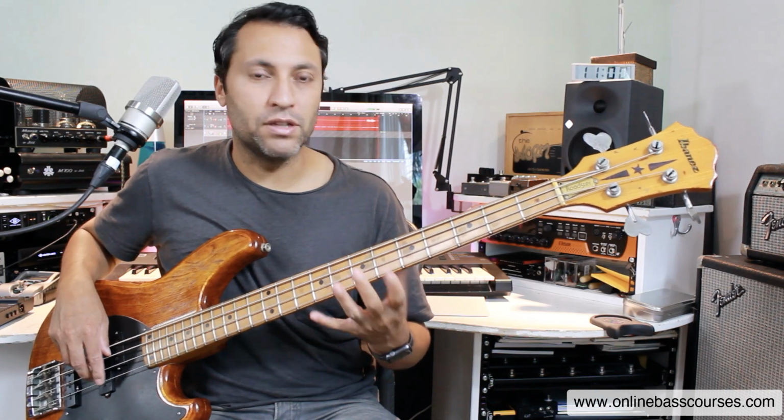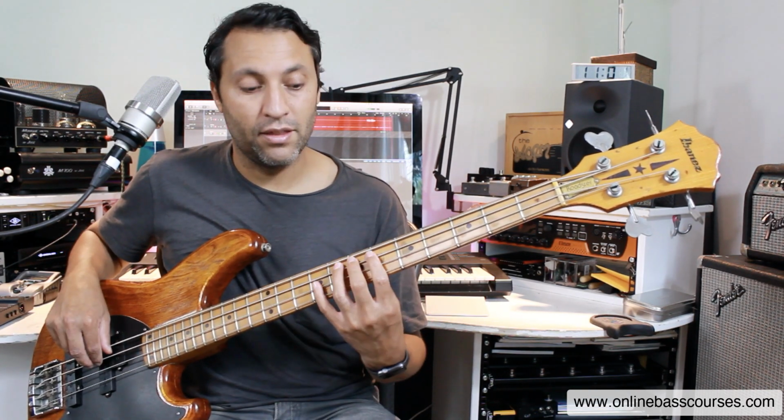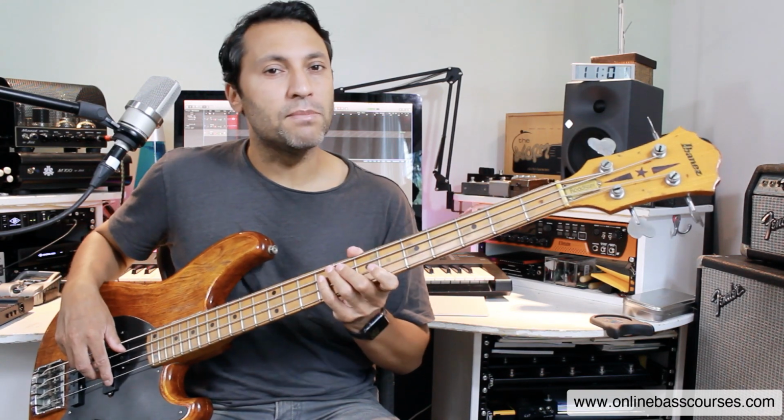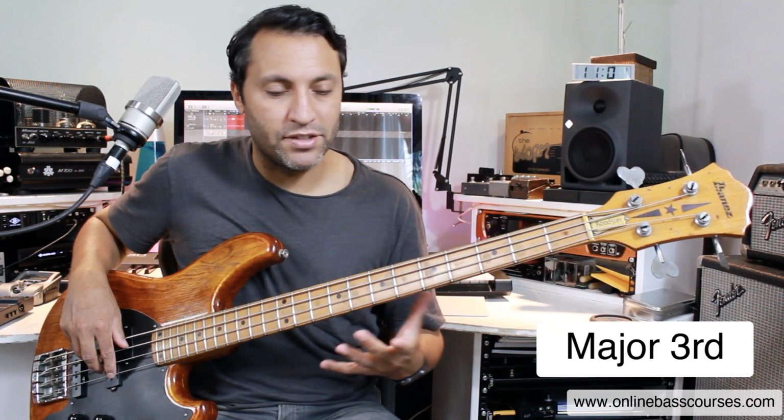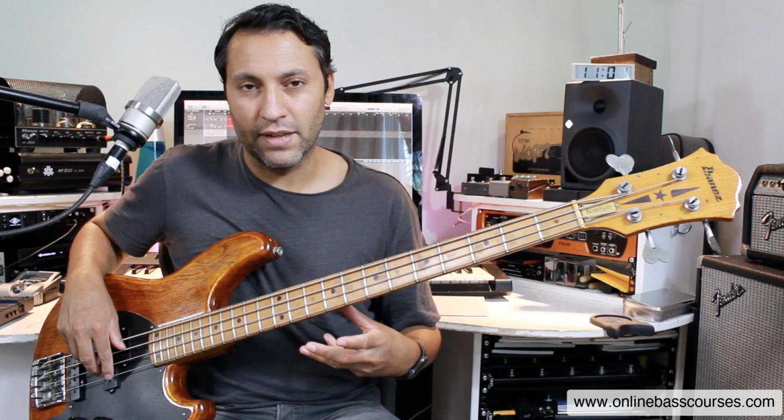The third note, see what I'm doing here? Just numbering it as we go: 1, 2, 3. So the third note is a third, except it's a major third. Remember this by thinking that it's the third note of a major scale. So it's called the major third.